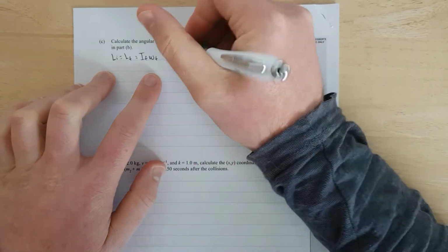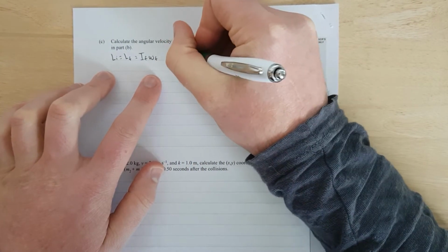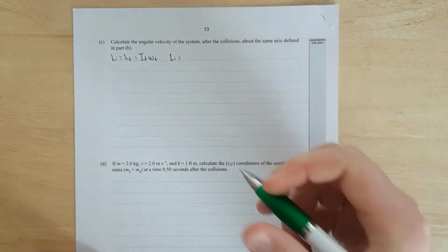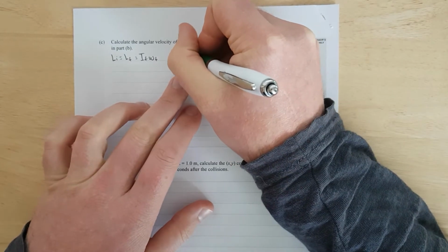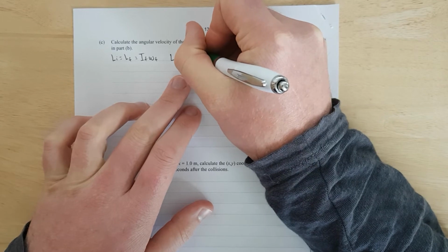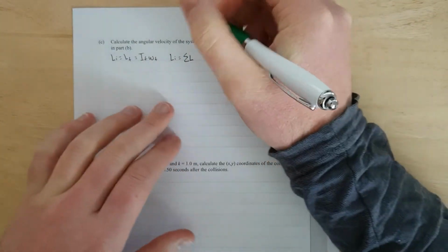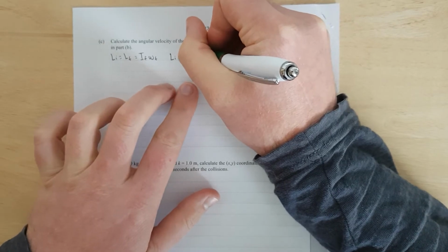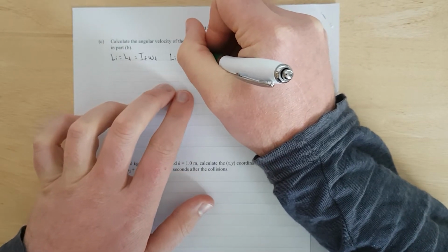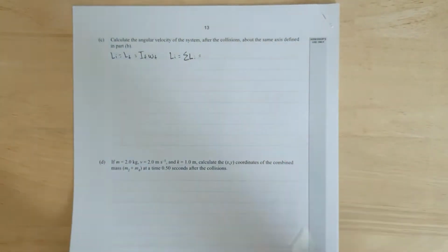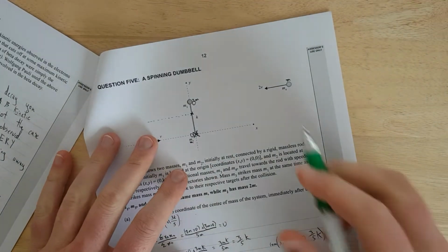Cool, so the initial angular momentum, Li, is going to be equal to the sum of the angular momentums of those little balls. We'll do the first one.